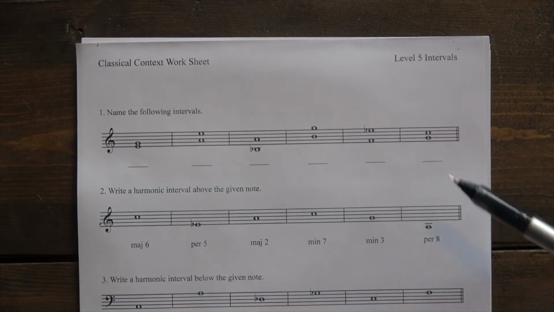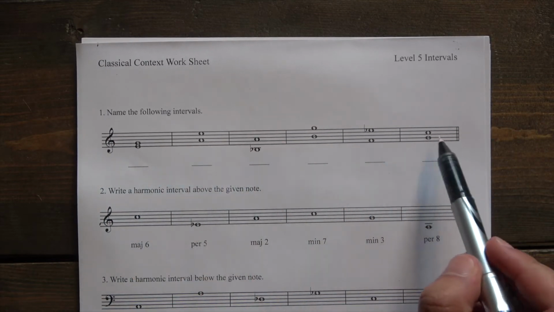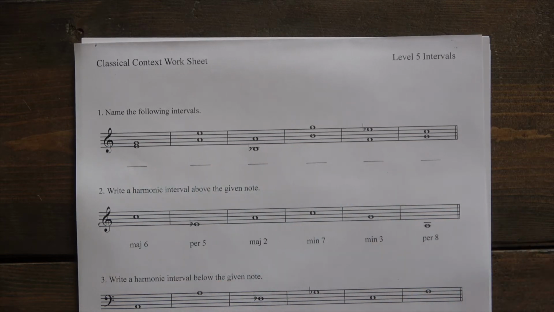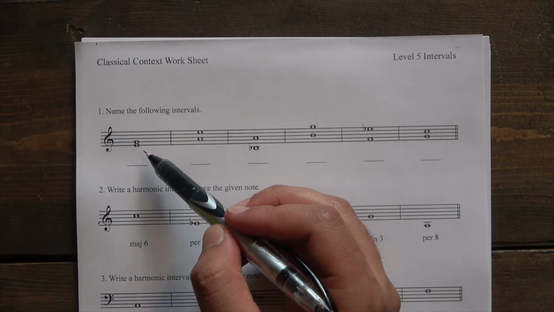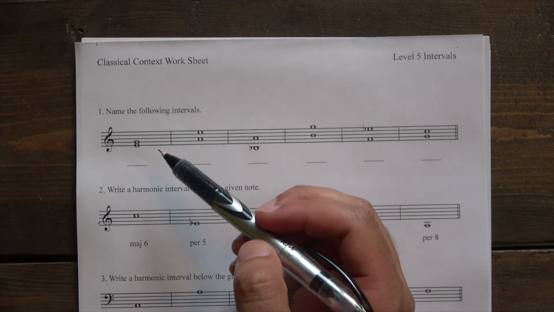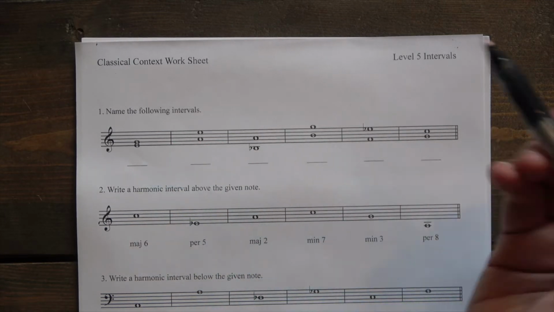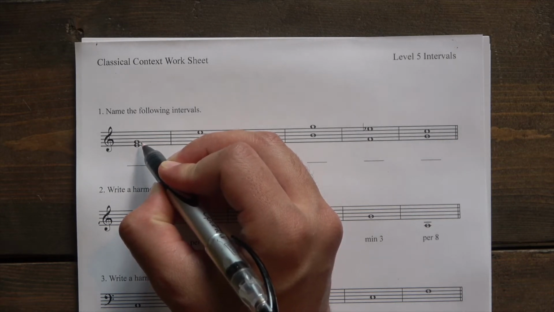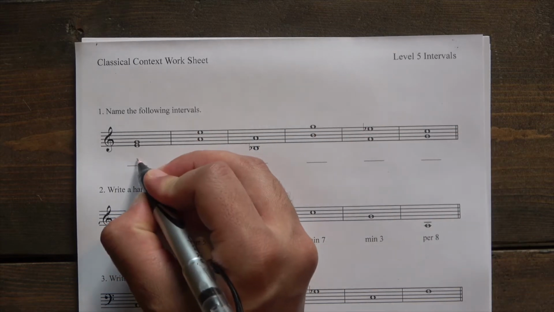Name the following intervals. That's easy. There's the intervals up there, and we have to write the intervallic labels in the blank spaces below. So let's start with the first one. Step 1 is to figure out the distance. So we have an E on the bottom here. We count E as 1, 2, 3. This is a third. The distance is a third.